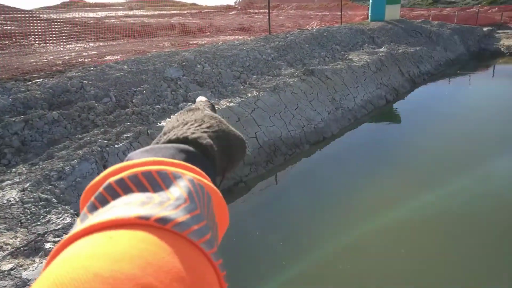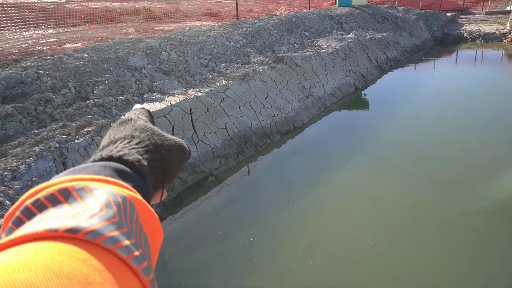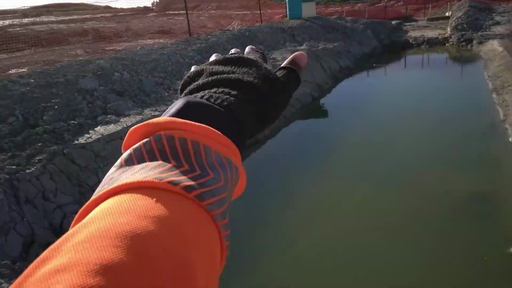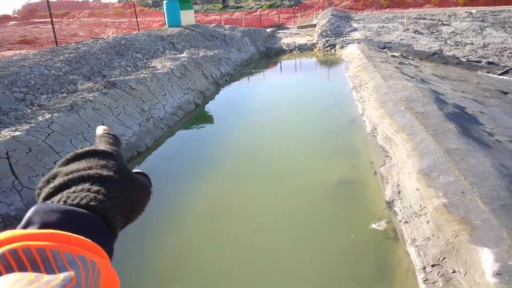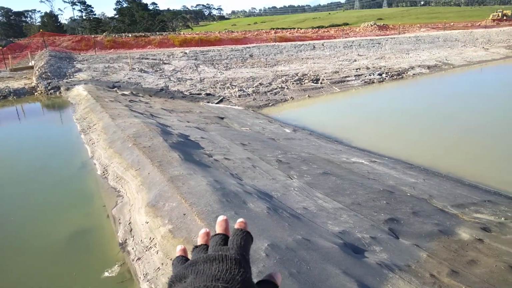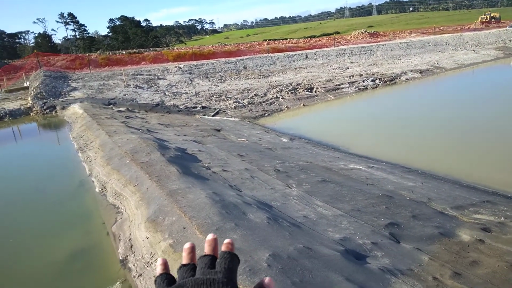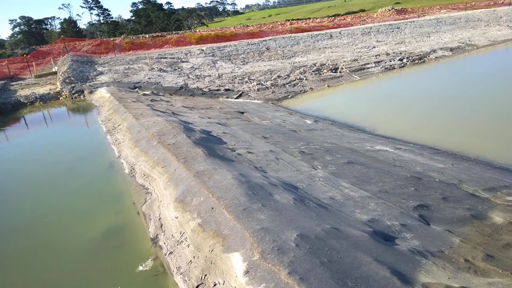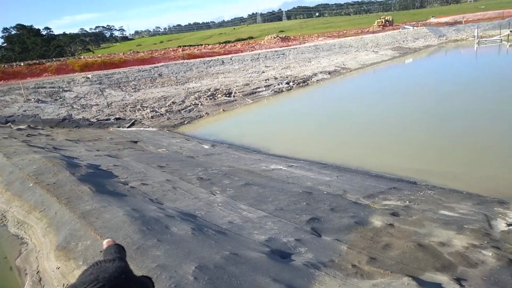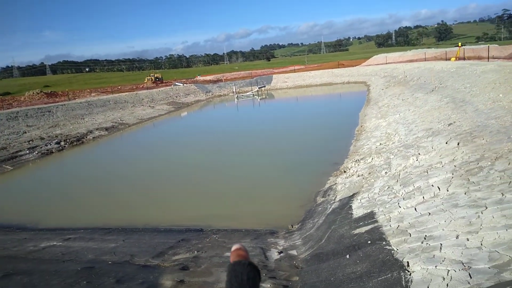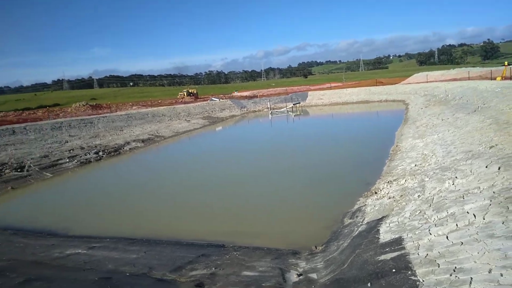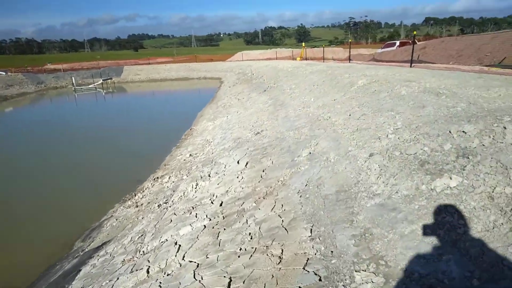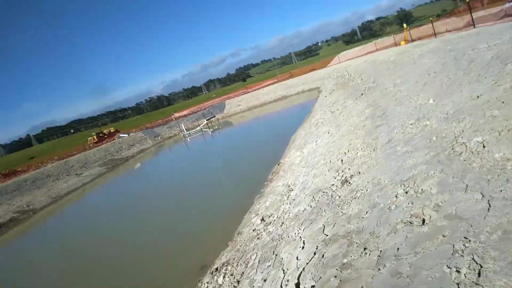The top of bank, I mean the top of the pond, so this should be lower within 100 to 200 mil. So the water will swell, pass through the spreader bar, and go to the pond.